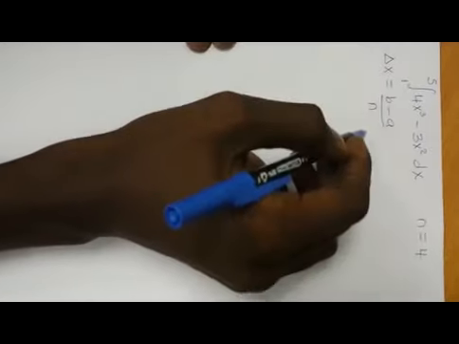The question requires us to use Simpson's rule to approximate the value of this integral here. And we are also given the number of strips that we are supposed to use. We're supposed to use 4 strips. First of all, we are going to calculate the width of each strip, and we are going to use this formula that you are seeing right here.